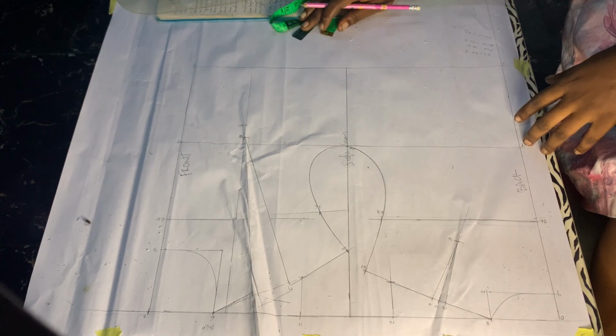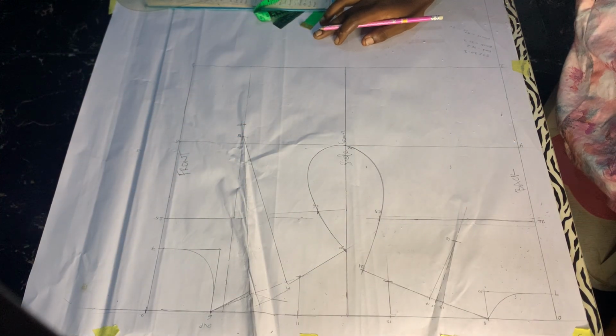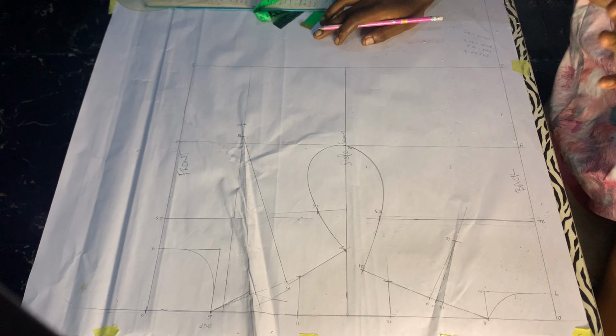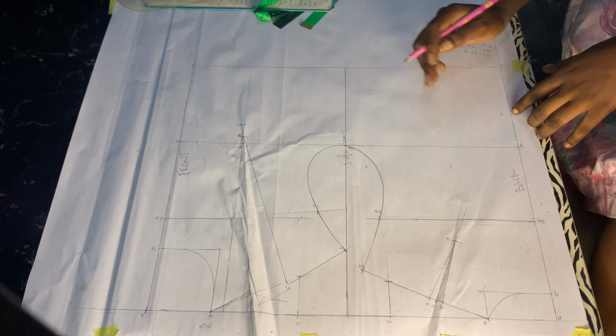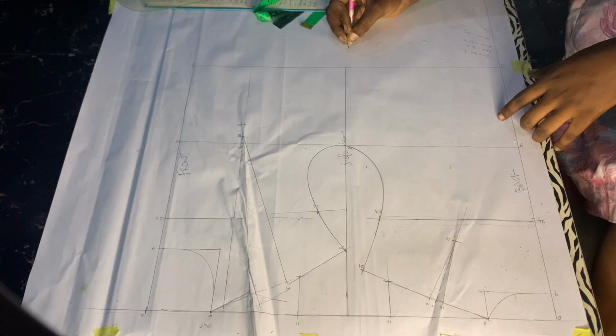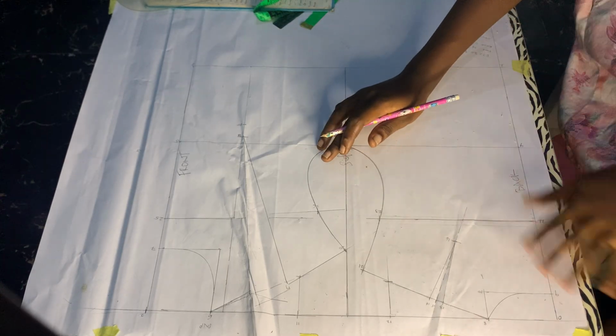Now I need to take note of that value. So whatever your waist is, let's say your waist is 50, it's just an instance, you're dividing your 50 by 2, that's 25 centimeters. But for me, my own is 34 centimeters. So I'm taking note of that. And my block width, you need to consider your block width.